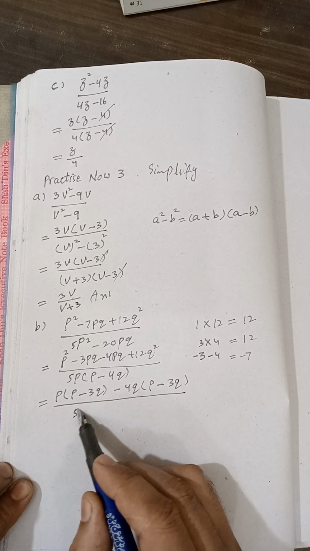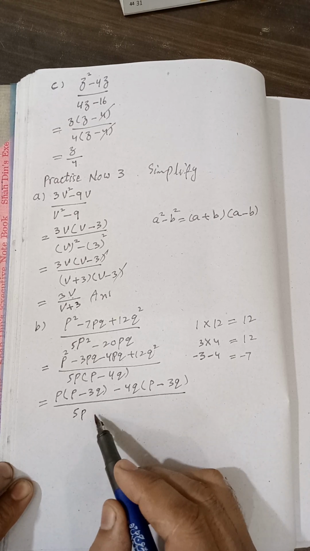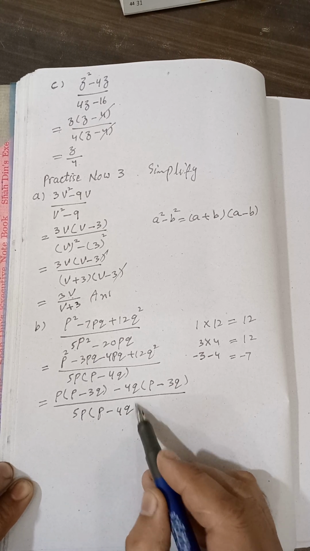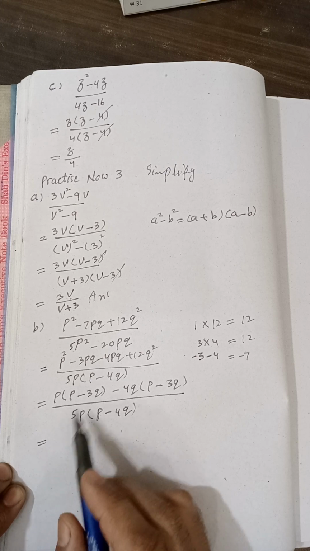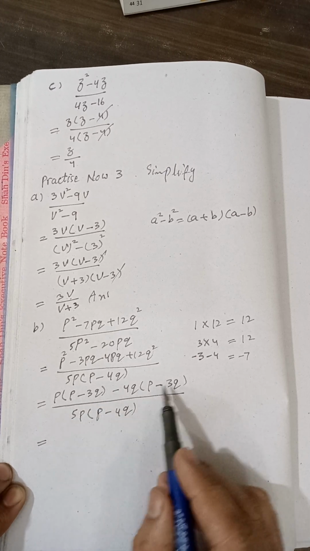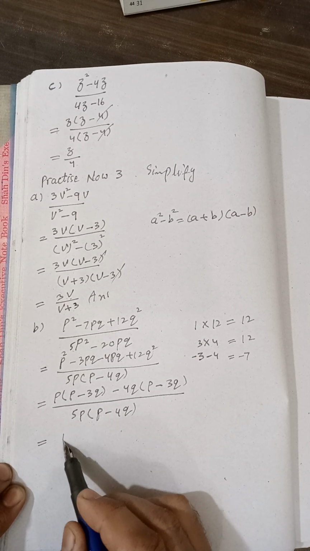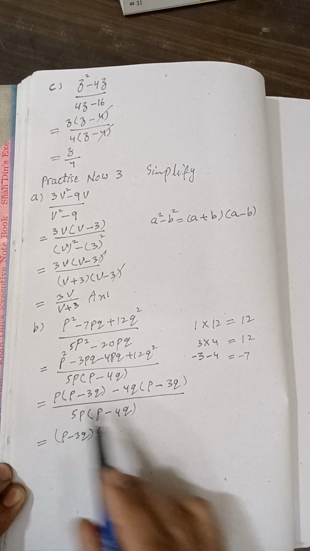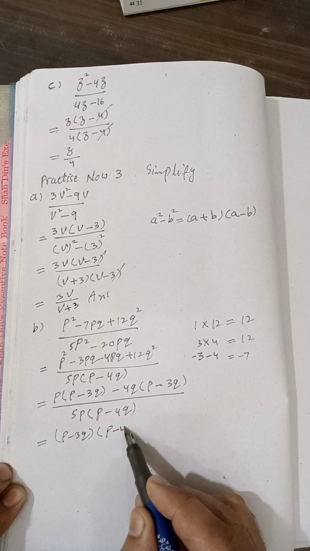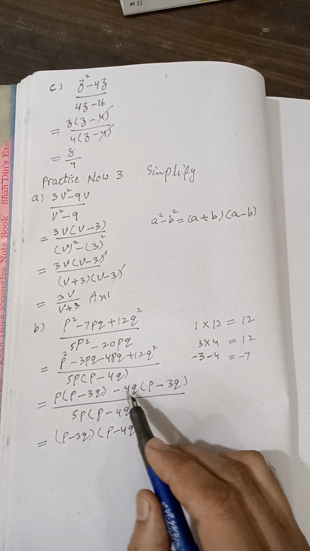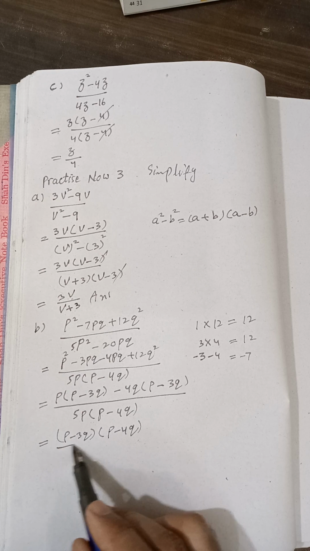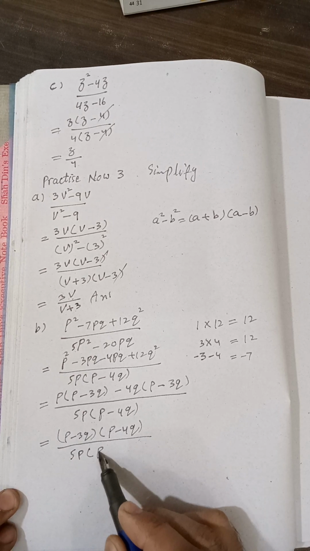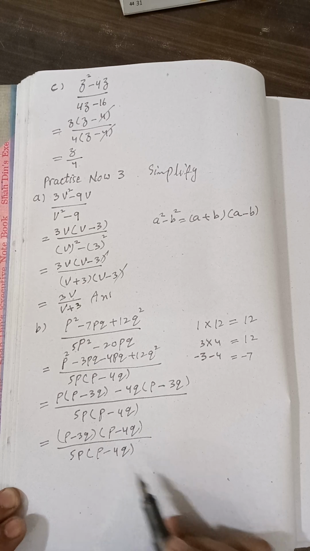And in the denominator you will write the same 5p into p minus 4q. Now you can take p minus 3q as common, and then p minus 4q will be inside the bracket, and in the denominator 5p into p minus 4q.